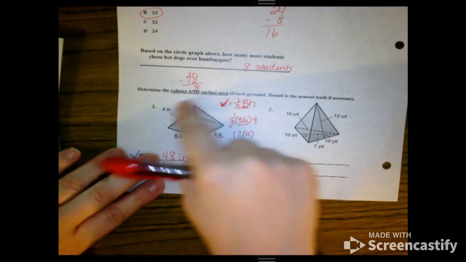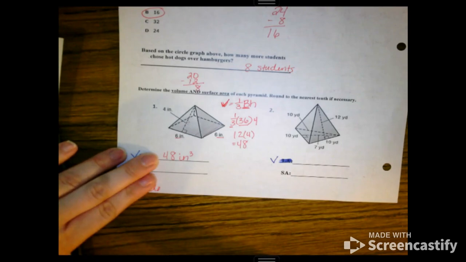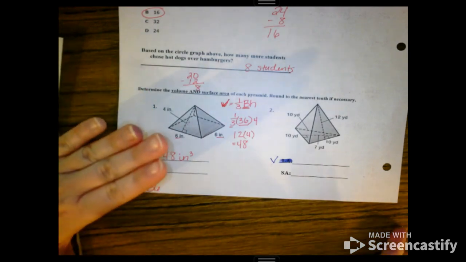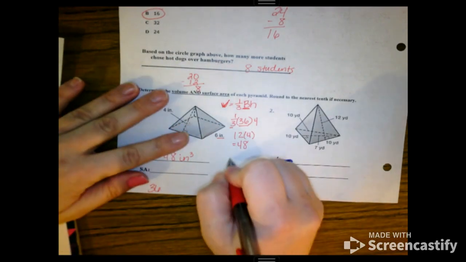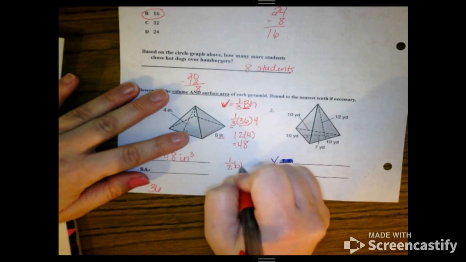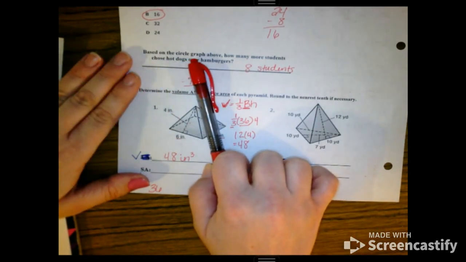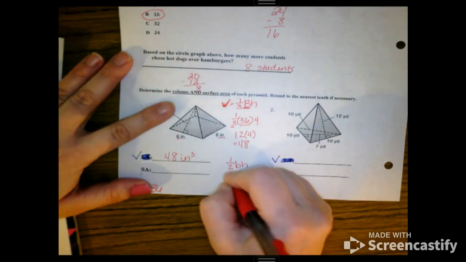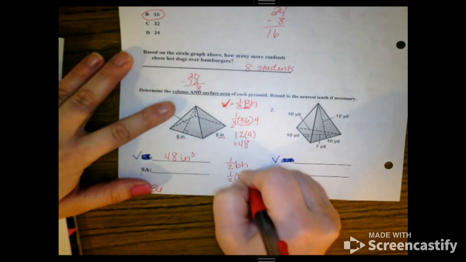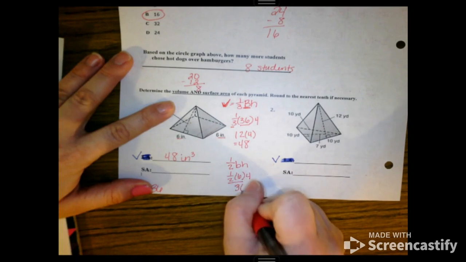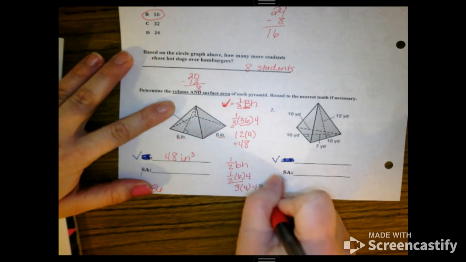What are all of my sides made up of? A triangle. So do I need to find the area of a triangle? What is the formula to find the area of a triangle? 1/2 base times height. Looking at that triangle, what is my base? What is my height? 4. Half of 6 is 3, and 3 times 4 is 12.